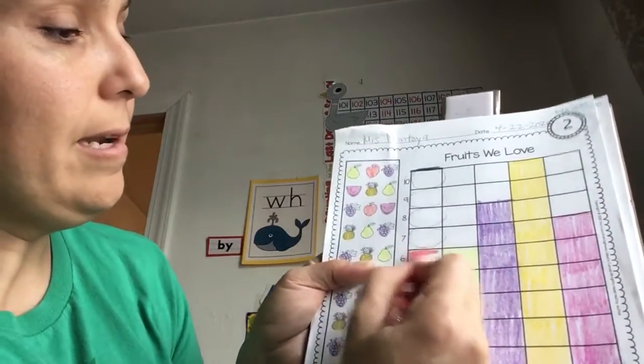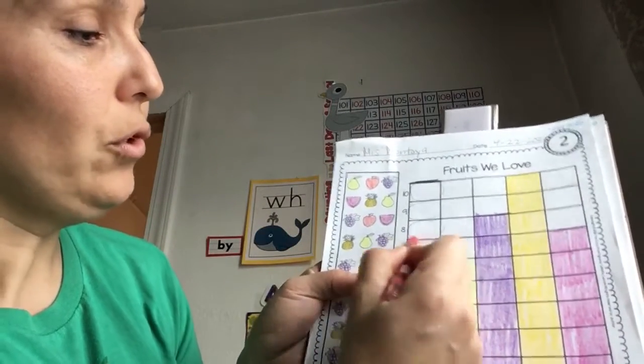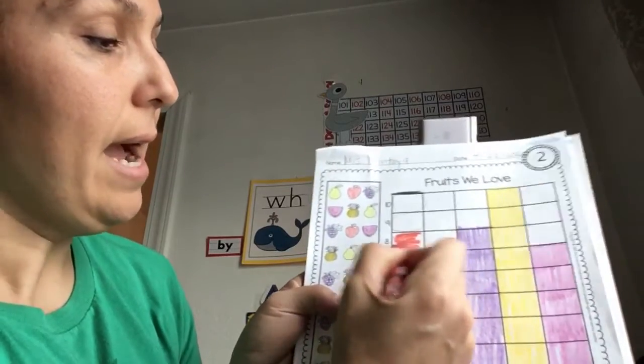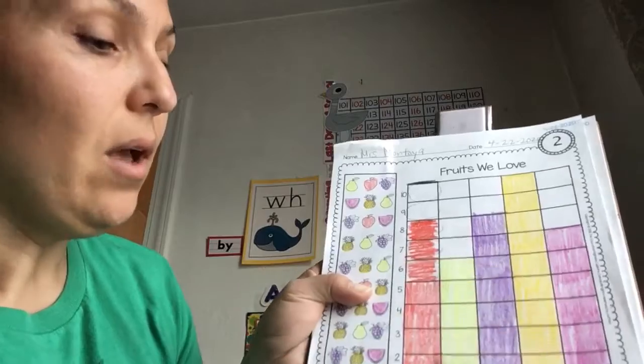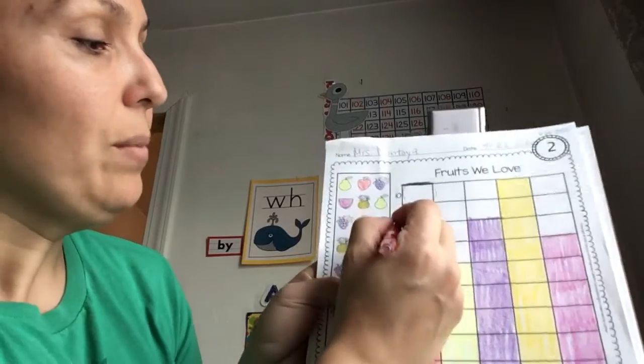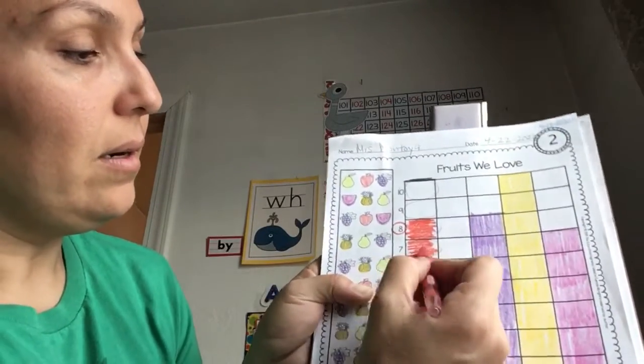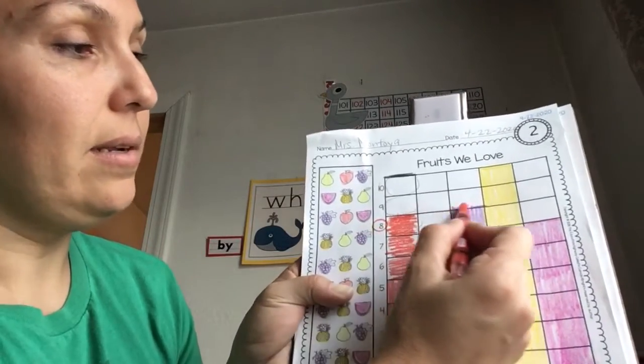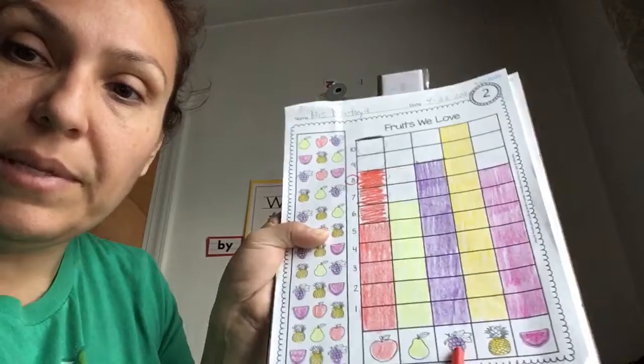Let's see. 1, 2, 3. Okay, I added 3 more apples. Now what other fruit has the same amount? So I'm looking for 8. I just go across. The pear didn't have 8. Ah, look! The grapes did.